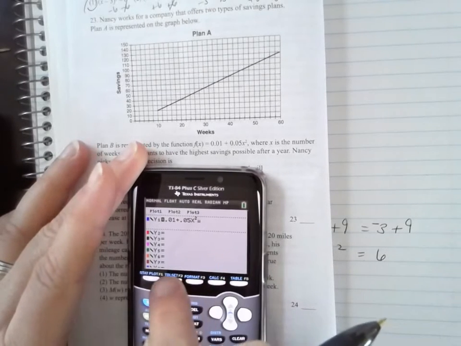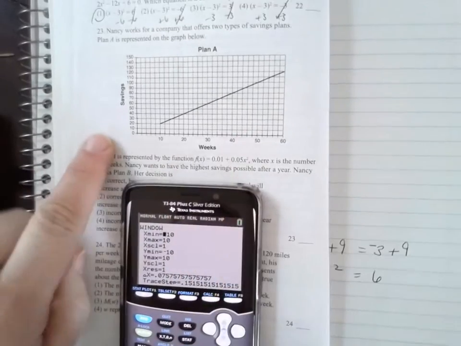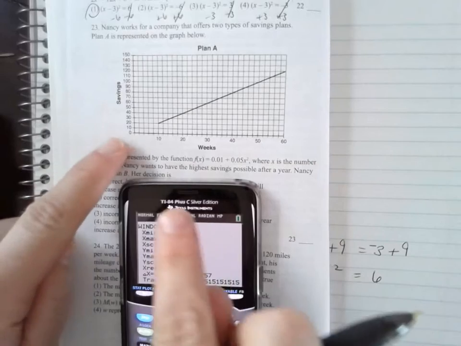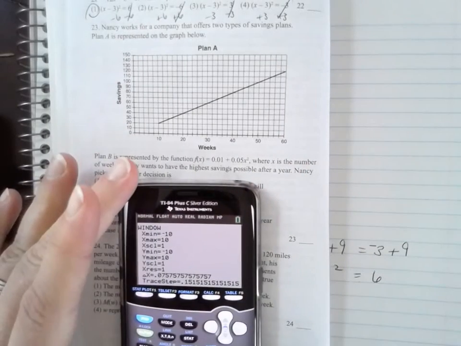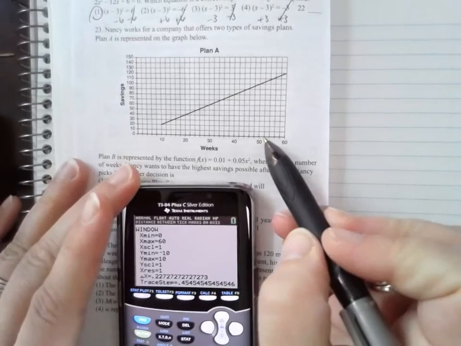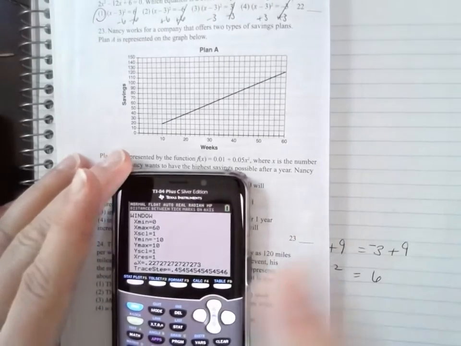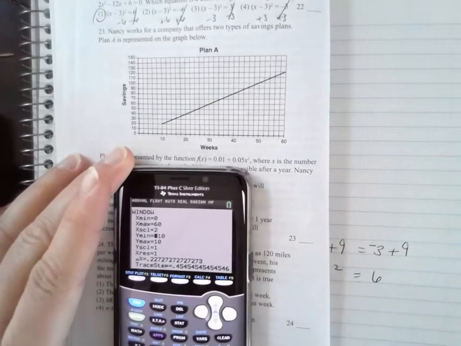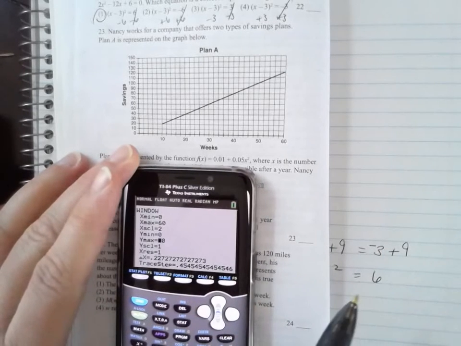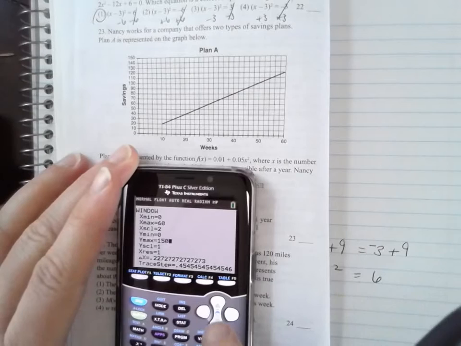And I'm also going to change my window based on what this picture says. My horizontal is my x, and it looks like it goes from 0 to 60. So 0 is my min, 60 is my max, and each one of these tick marks is 2. My min y is 0, my max is 150, and they're counting by tens.